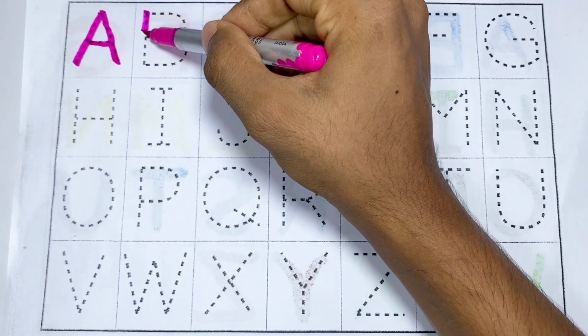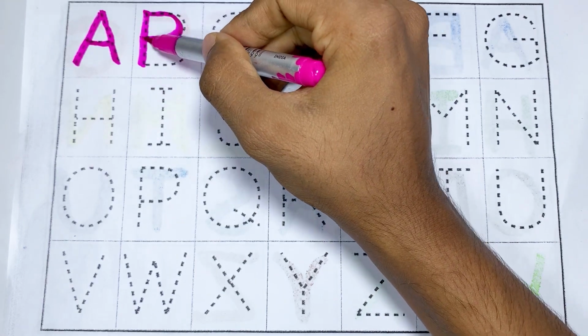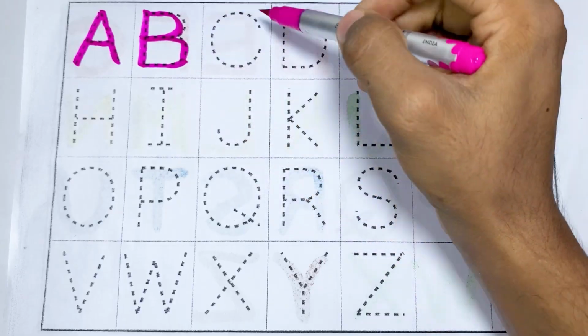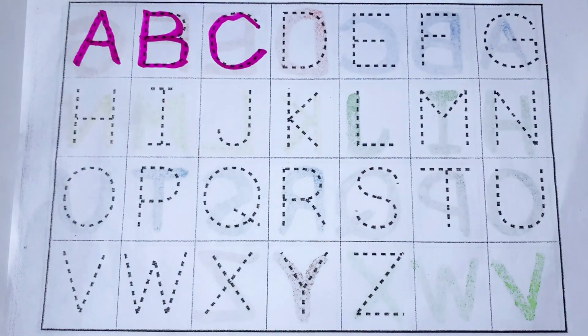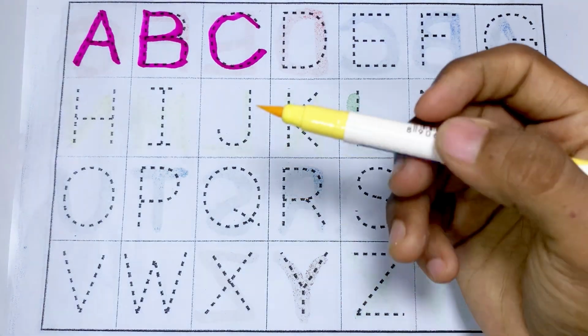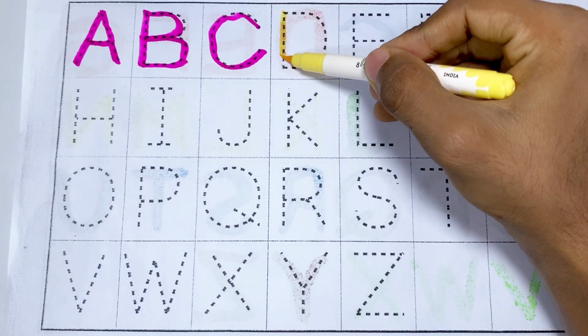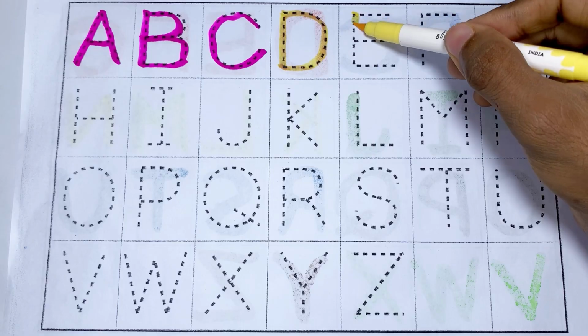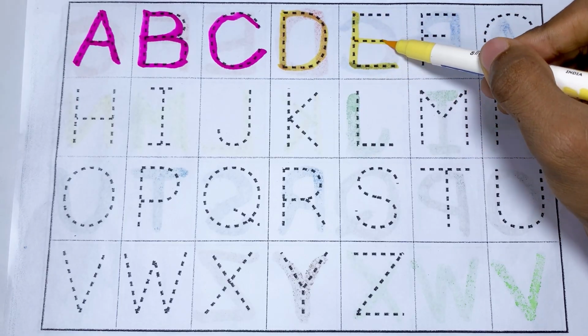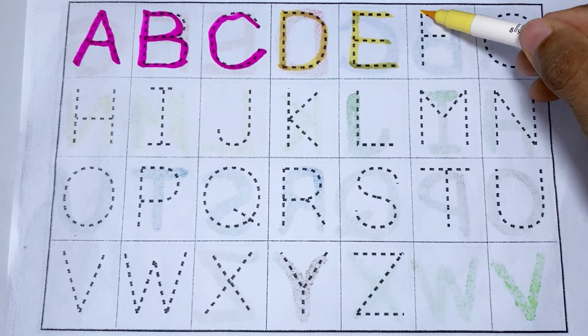A for apple. B for ball. C for cat. So now you draw D and use yellow color. D for dog. E for elephant.